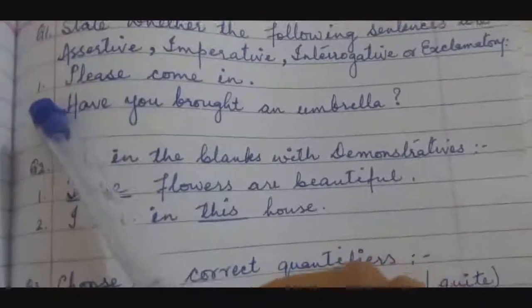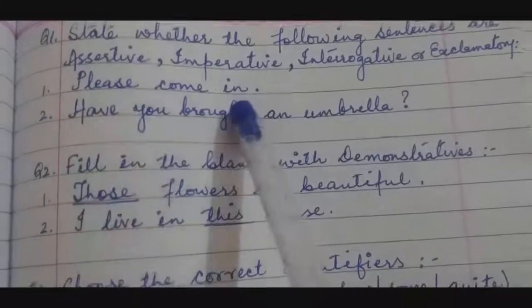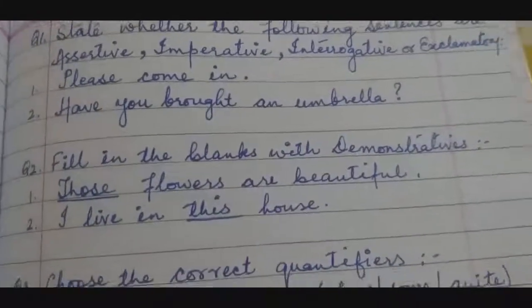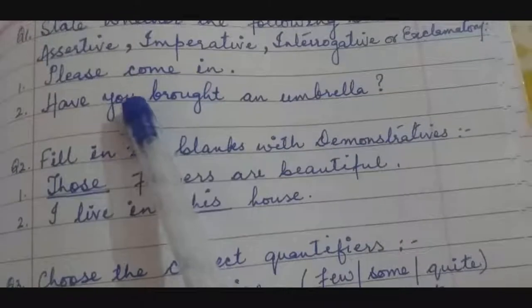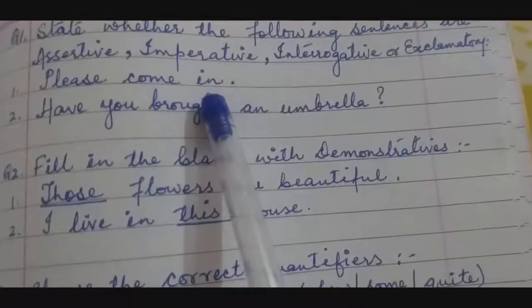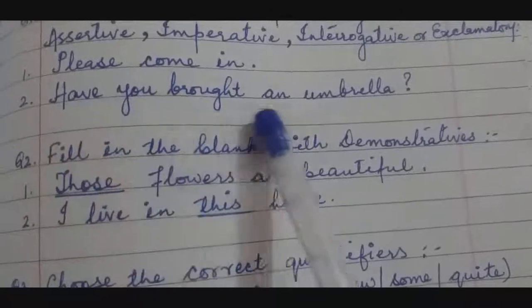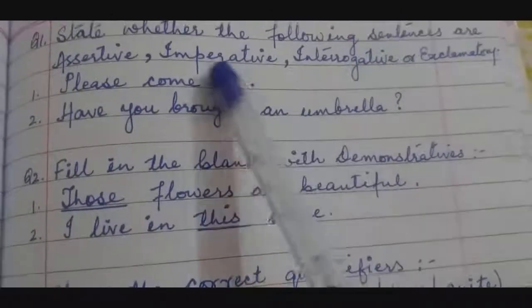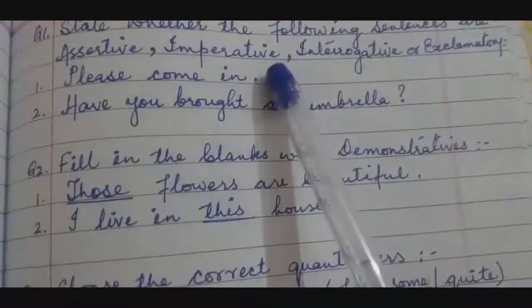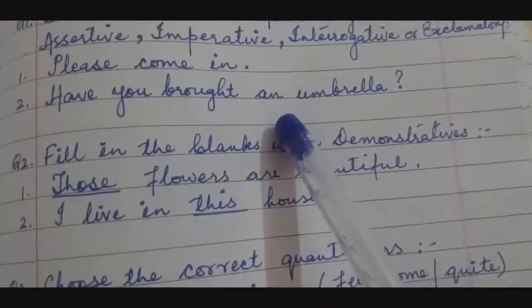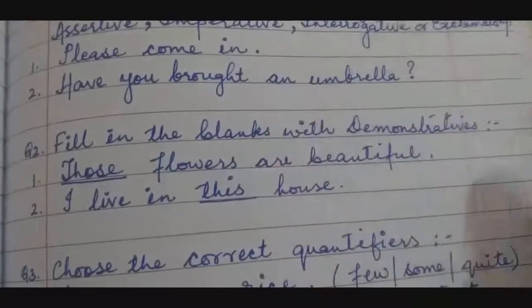Fine. Number 1, please come in. You have to tell what kind of sentence this is. Number 2, have you brought an umbrella? You have to find out what kind of sentence it is. Is it clear? Now next, number 2.